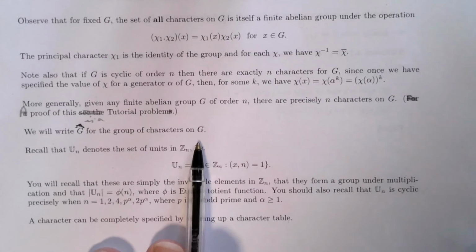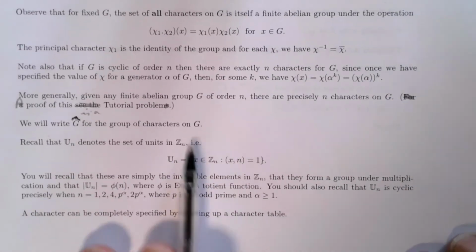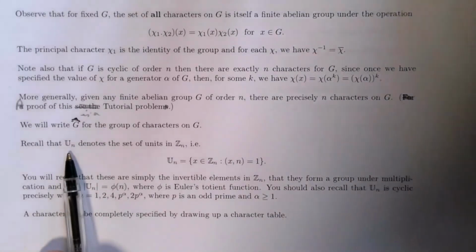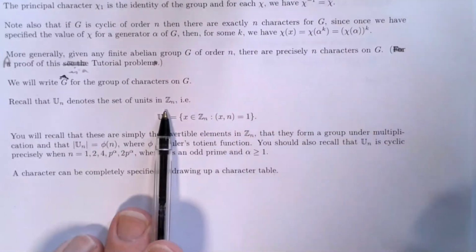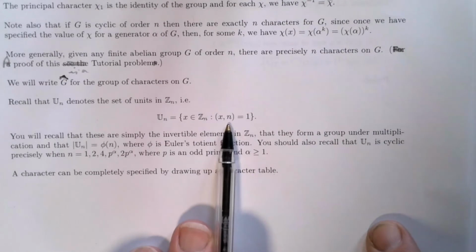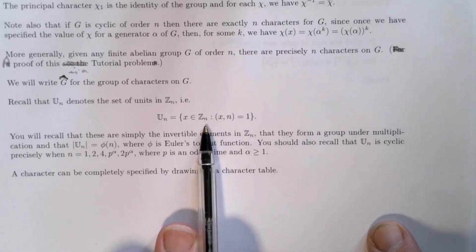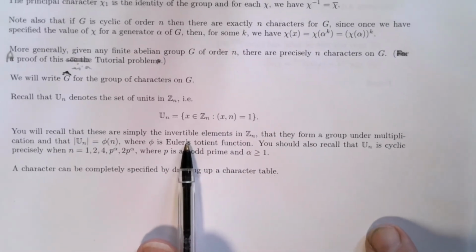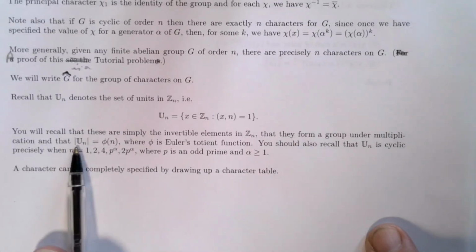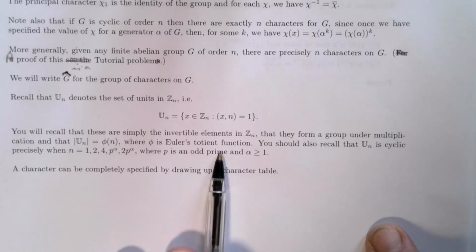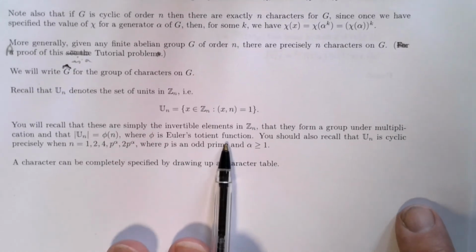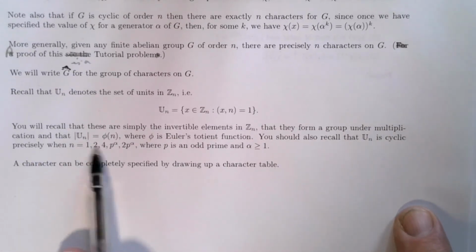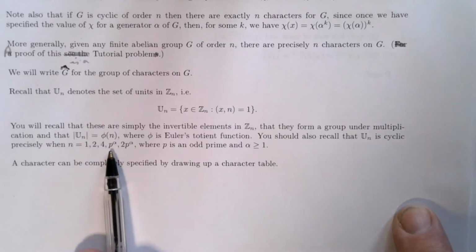Now just recall, since we're going to be using it shortly, this very interesting finite abelian group, U sub n, which we saw in an earlier chapter, the set of units in Zn. That is all the x's that are relatively prime to n in Zn, and these are also all the elements that are invertible in Zn. Now these form a group under multiplication, and the order of the group, you'll recall, is phi of n, where phi is Euler's totient function. We covered this back in an earlier chapter. You should also recall that Un is cyclic precisely when n is 1, 2, 4, or a power of an odd prime, or twice the power of an odd prime.